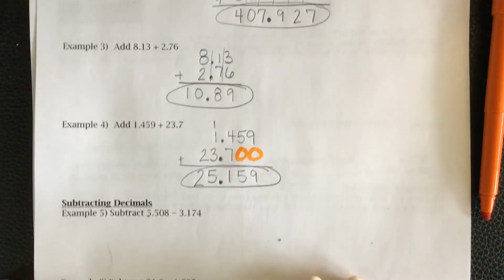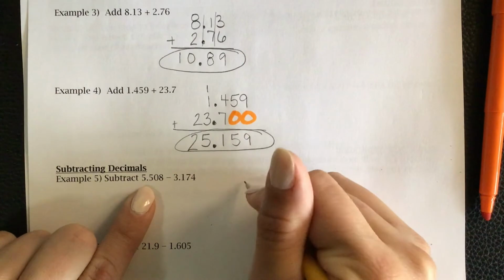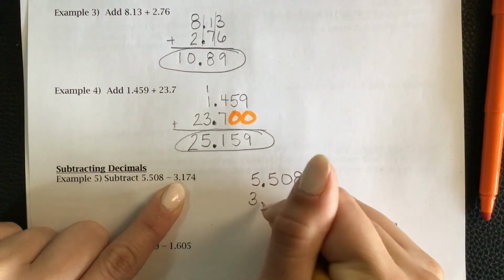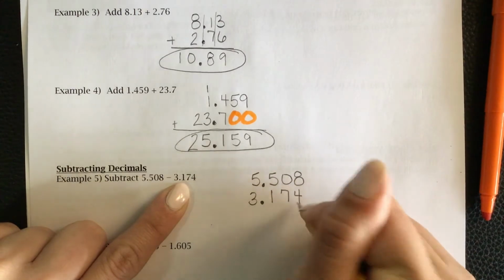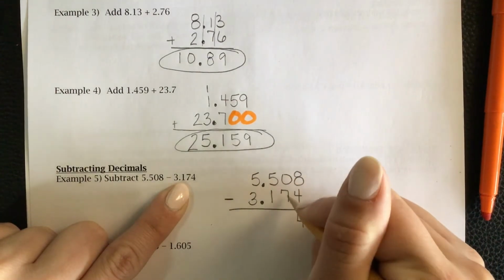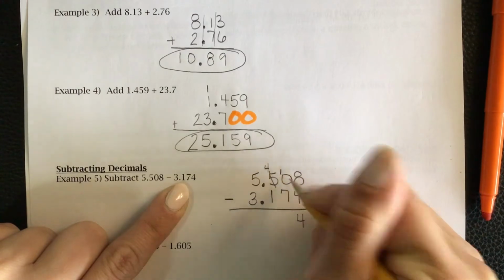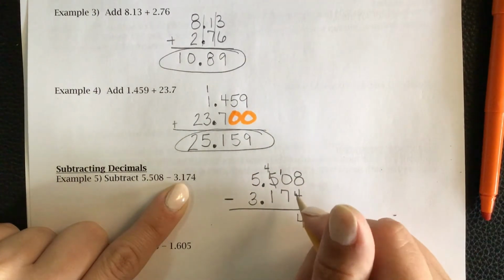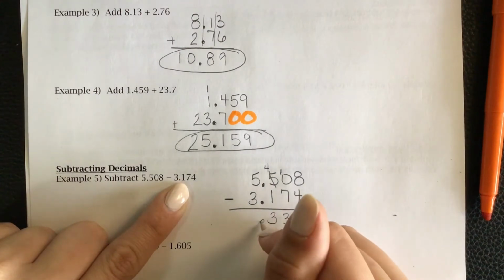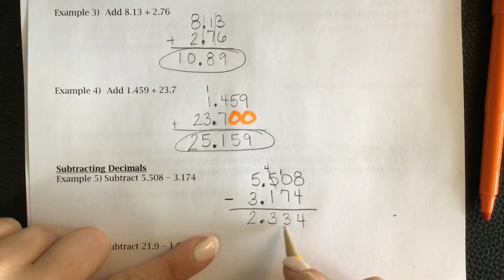Now subtracting is going to be the same way, and you probably will need to borrow. So we'll have our subtracting, we'll line them up. We have 5 decimal point 508. Take away 3 decimal point 174. So 8 take away 4 is 4. 0 minus 7 we can't do, so we're going to borrow. 5 take away 1 is 4. Add 10 to here, so we have 10, take away 7 is 3. 4 take away 1 is 3. Decimal point. 5 take away 3 is 2. So our answer is 2 and 334 thousandths.